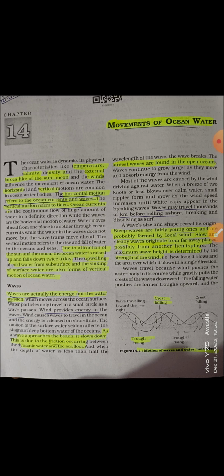Then, based on the closeness of the moon, when the moon is very close to the earth, the bulge will be greater. This is called perigee. When the moon is far from the earth, this is called apogee.